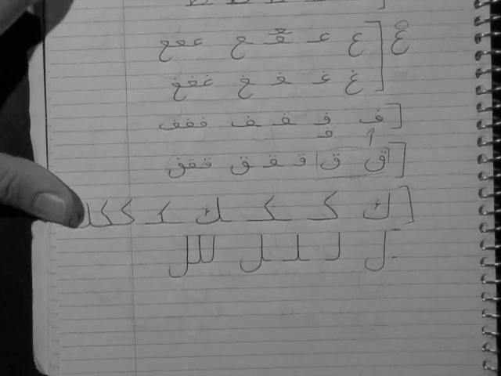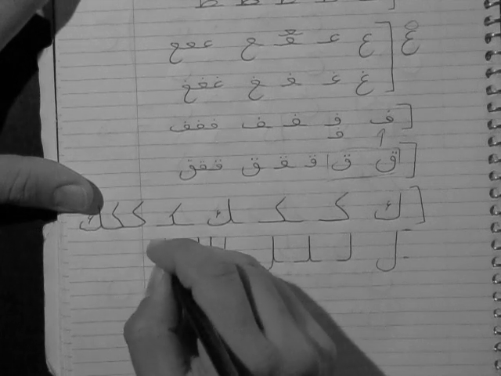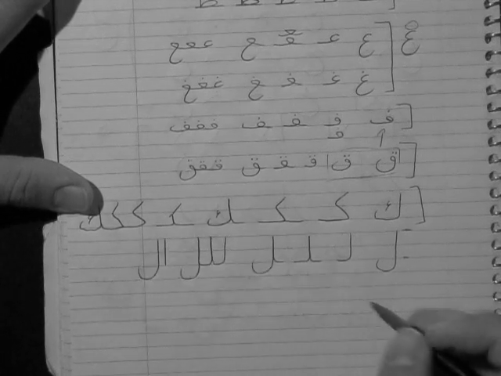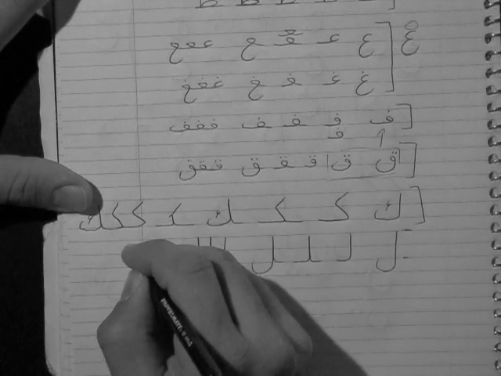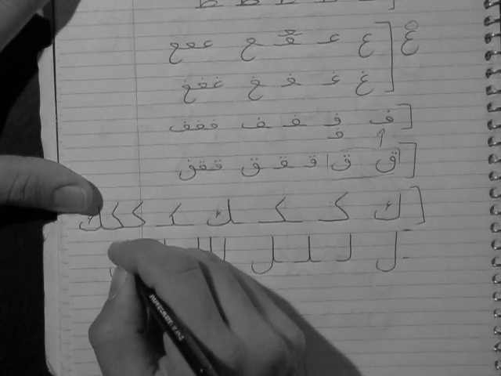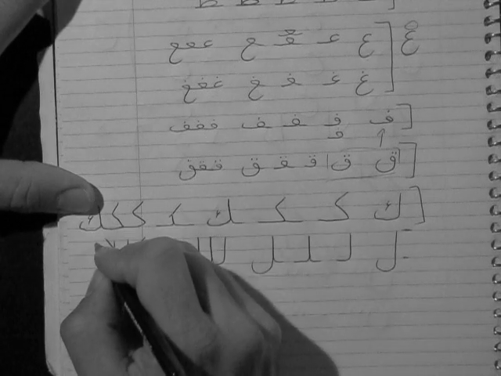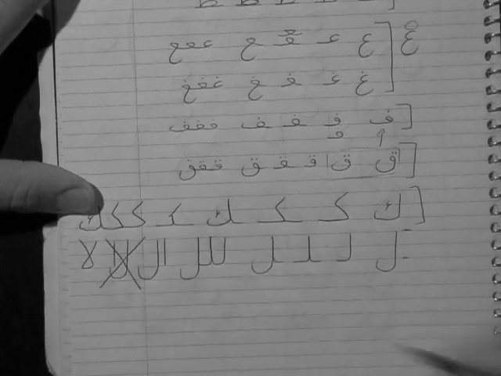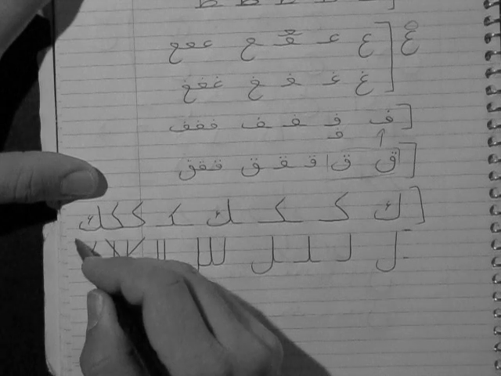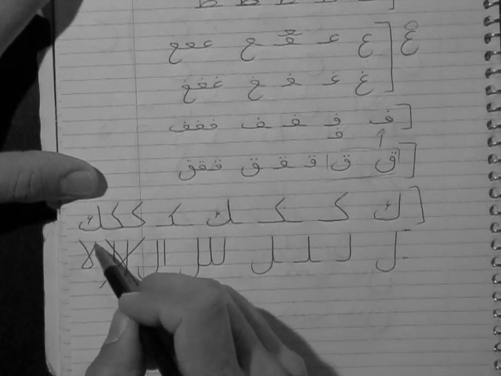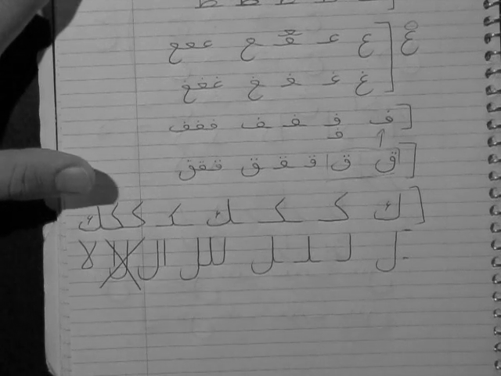like this. Okay, if you put an Aleph and Lam, or a Lam and an Aleph, it changes the shape. You cannot write this. This is wrong. You write this. So this is La, the word for no. Okay, so the Lam connects with the Aleph to make this shape.